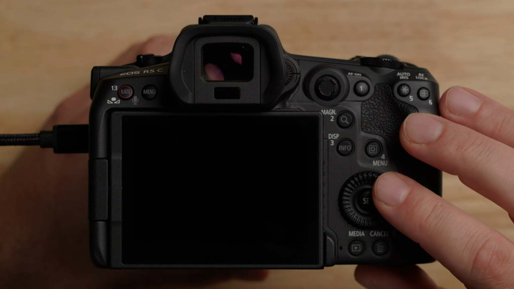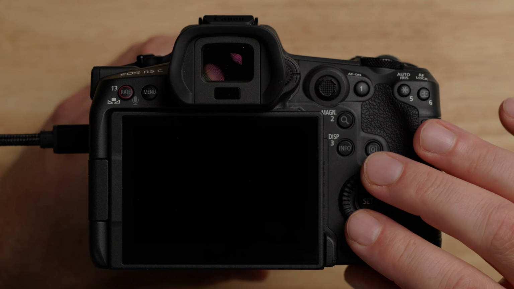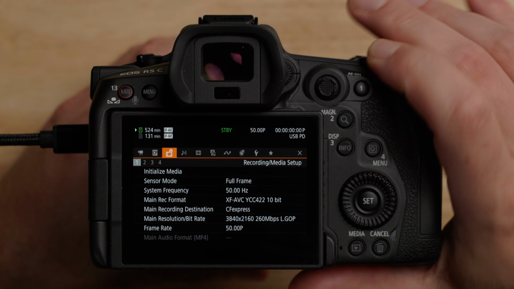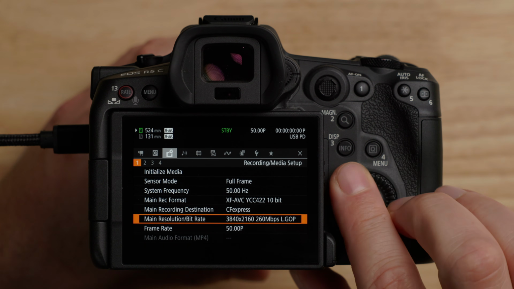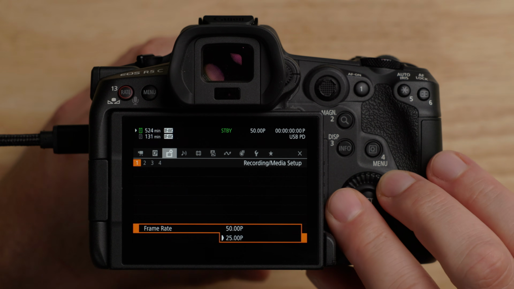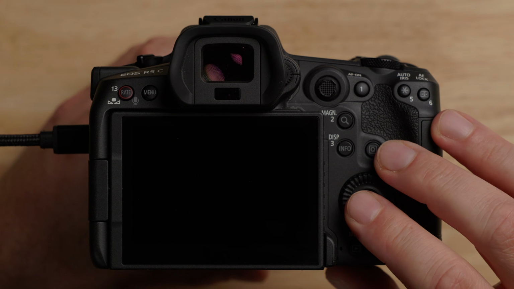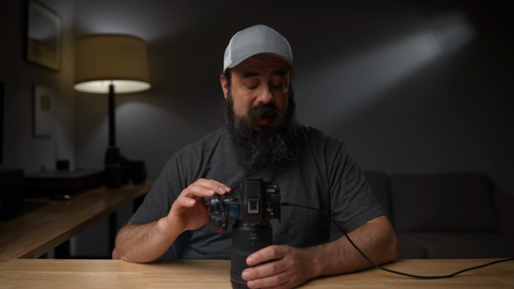Takes a second. Has to reboot. Now when we come in here, I have to go back over here. You can see that my options are 25 and 50. So if you're in a PAL region, that's what you have to set this. I'm going to set it back to 59.94 because I'm here in the United States.